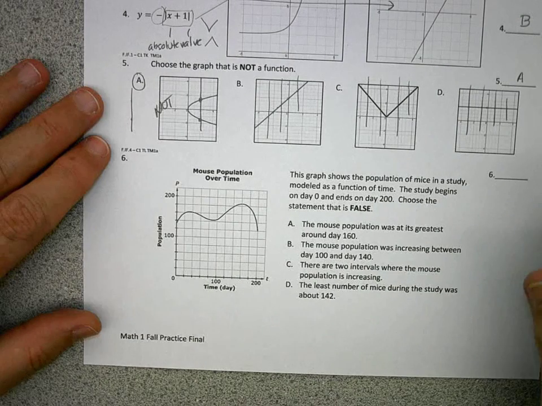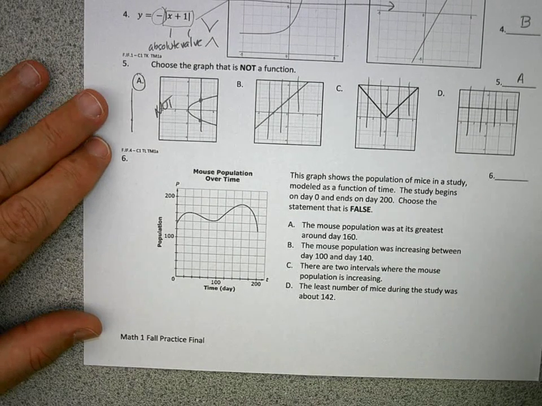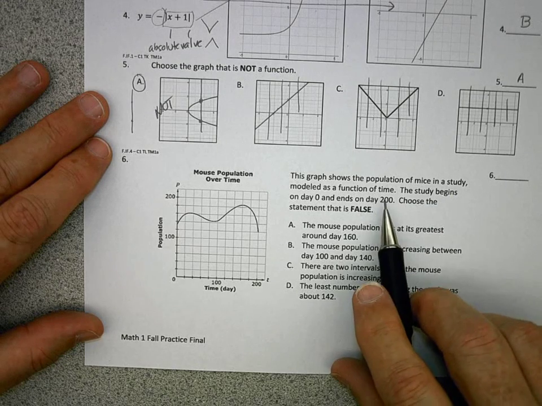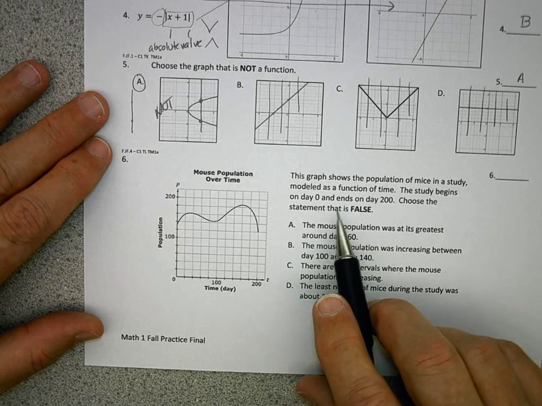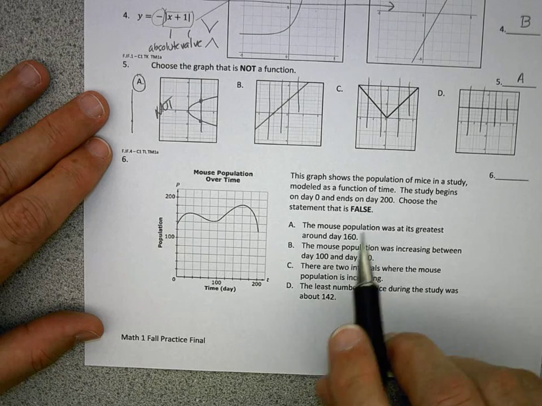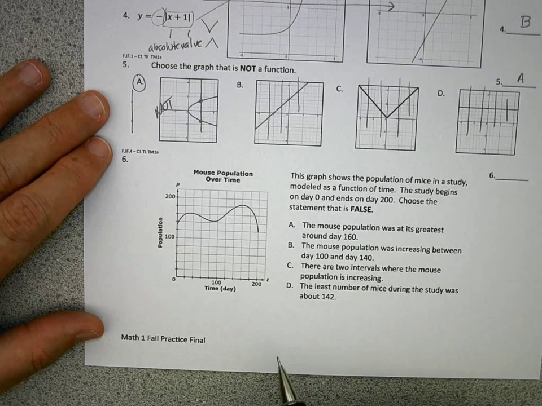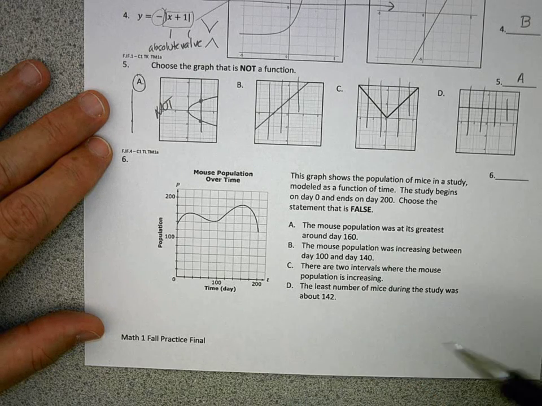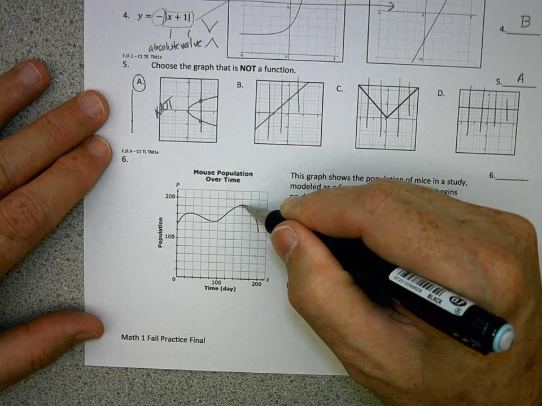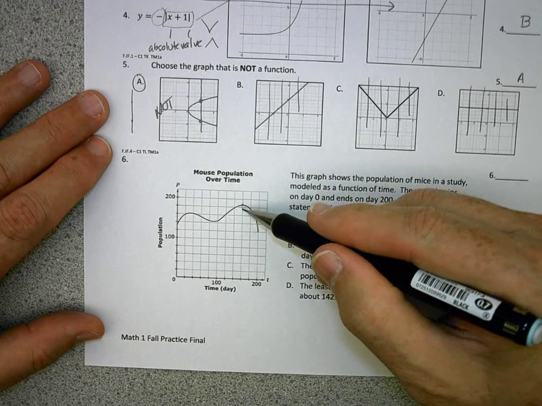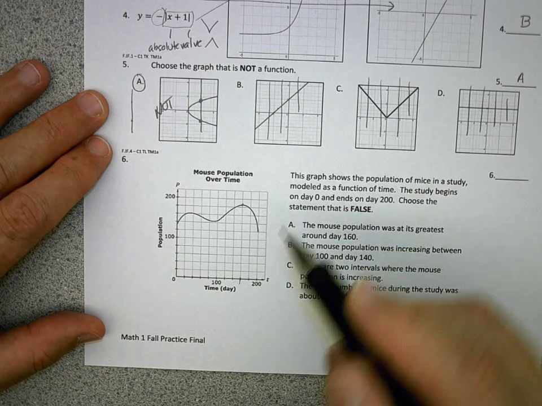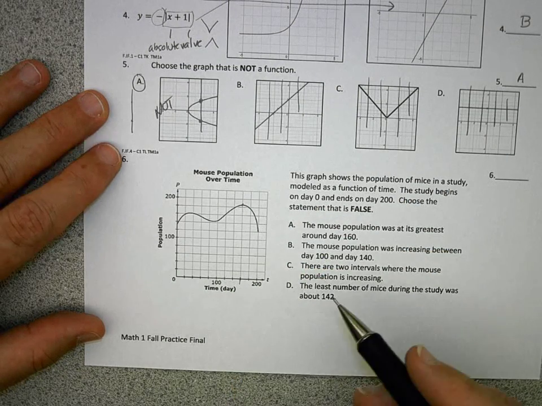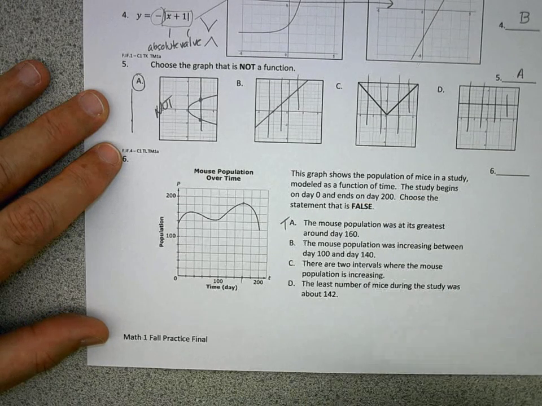All right, let's look at problem number 6. The graph shows the population of mice in a study modeled as a function of time. The study begins on day 2 and ends on day 200. Choose the statement that is false. The mouse population was at its greatest around day 160. Well, here's the greatest, the highest it is, and coming down here, it looks like that is about 100, 120, 140, 160, so that appears to be true.